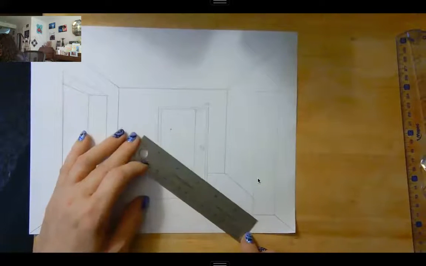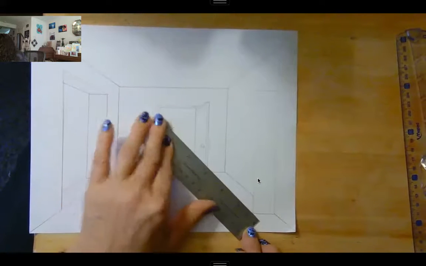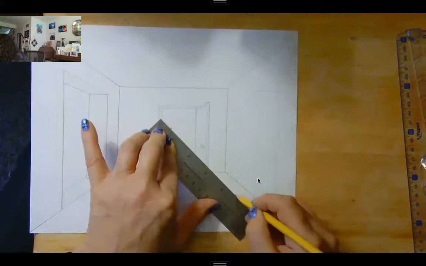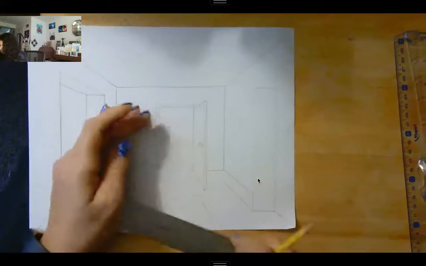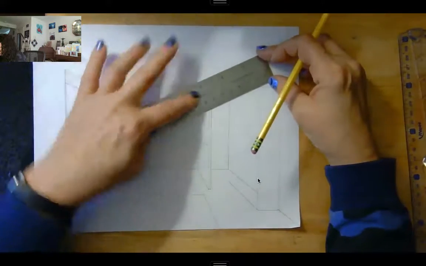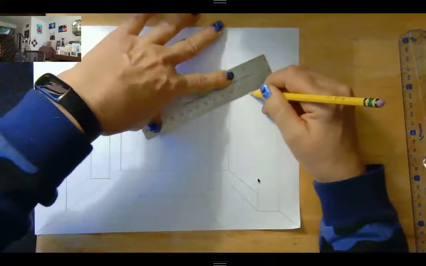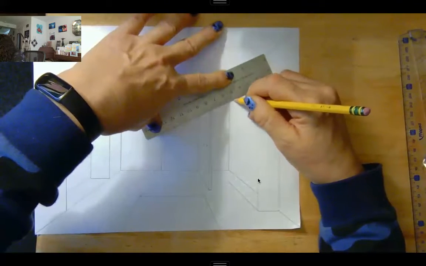Now I'm going to decide how long is the bookshelf. Again, this is going to my perspective point. I'm going to say it goes down to about right here. Okay, it's a long bookshelf. I'm going to go from this corner to my perspective line. And this is why we're practicing, because this is not easy for kids.